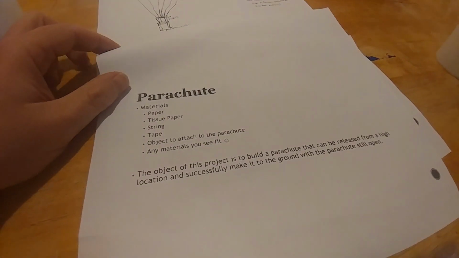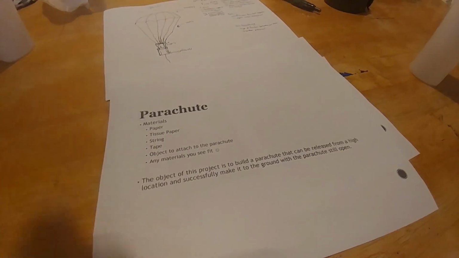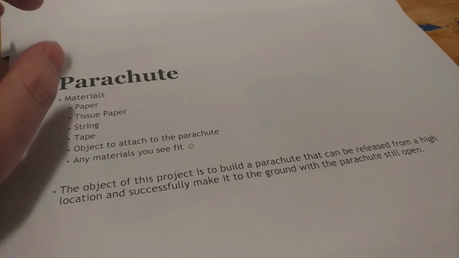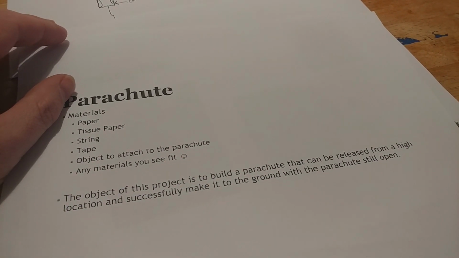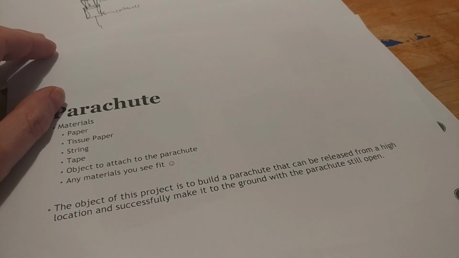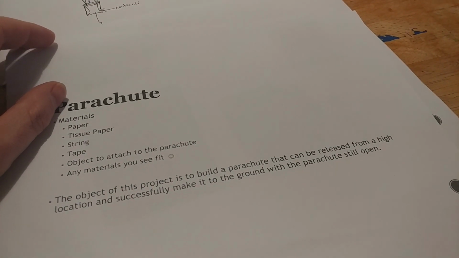Well, we got an assignment to build a parachute. It's got some simple rules, simple materials that we can use. And the object is to build a parachute that can be released from a high location and successfully make it to the ground with the parachute still open.